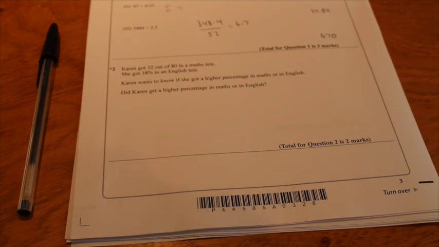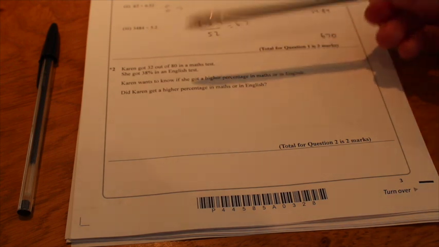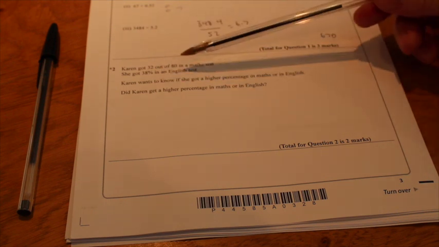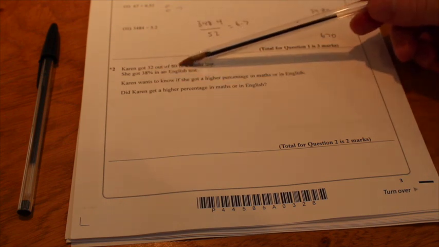Question 2. Karen got 32 out of 80 in a maths test. She got 38% in an English test. Karen wants to know if she got a higher percentage in maths or in English. So you're going to need to either convert this into a percentage or this into something out of 80. It's going to be easier to convert this into a percentage.